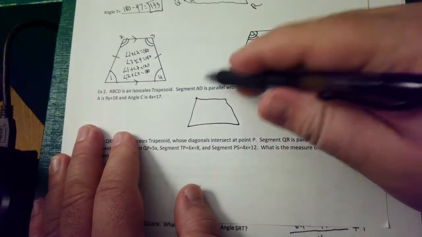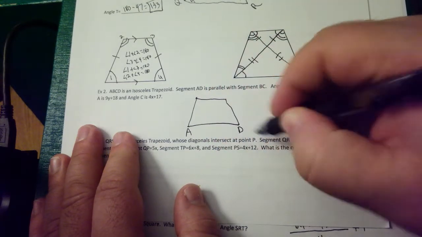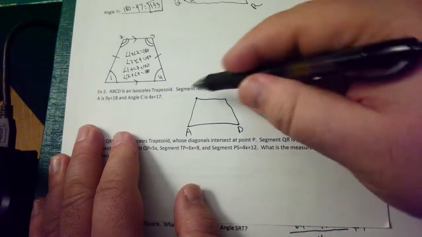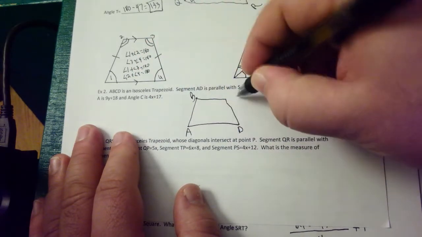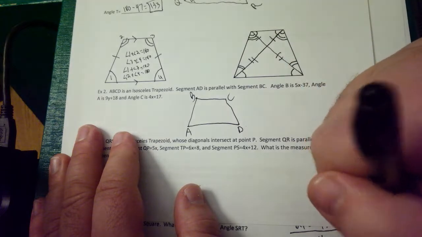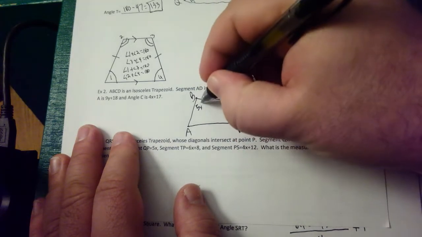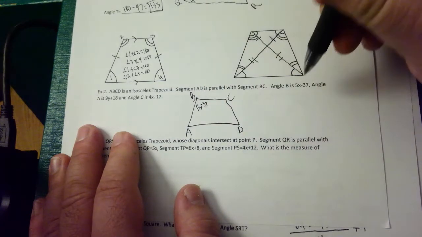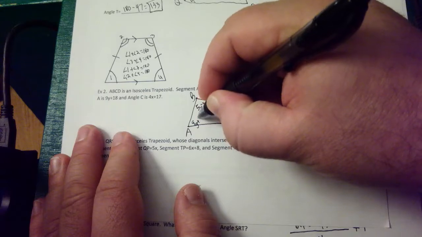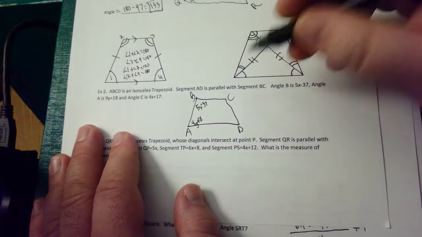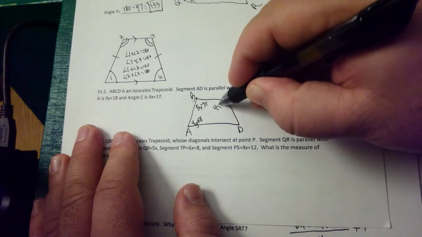AD is parallel to BC. So AD and BC needs to go on the top. And it's ABCD, so I go ABCD. Angle B is 5x minus 37. Angle A is 9y plus 18. Angle C is 4x plus 17.